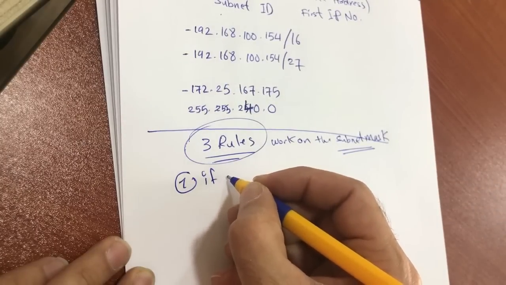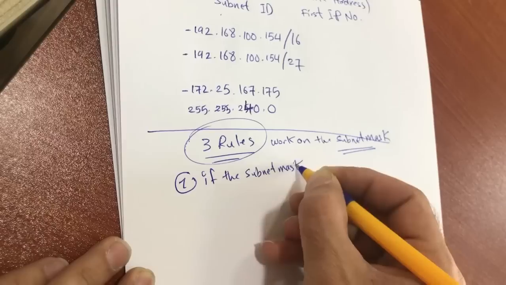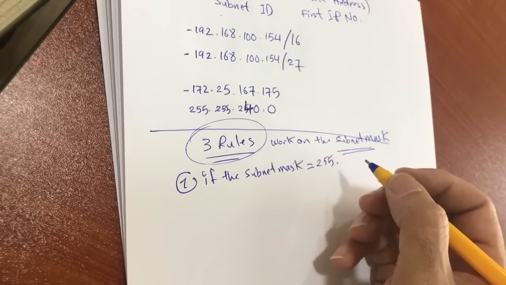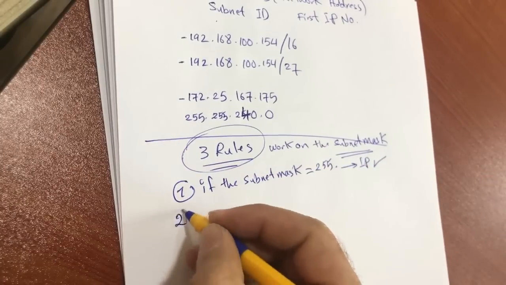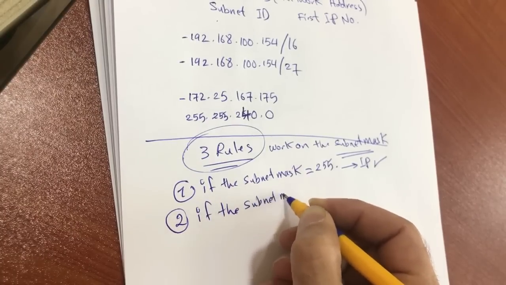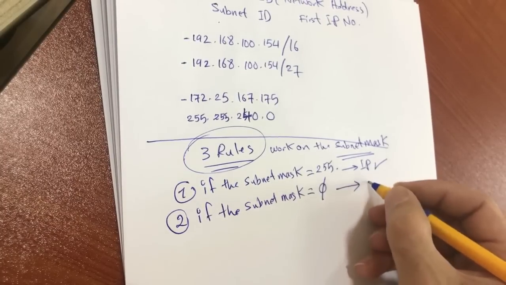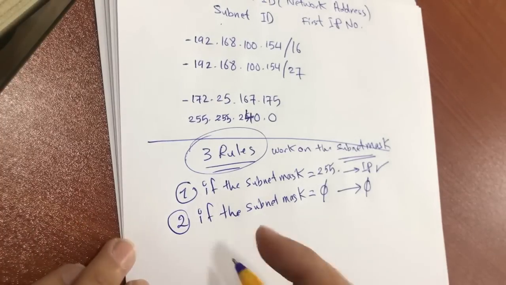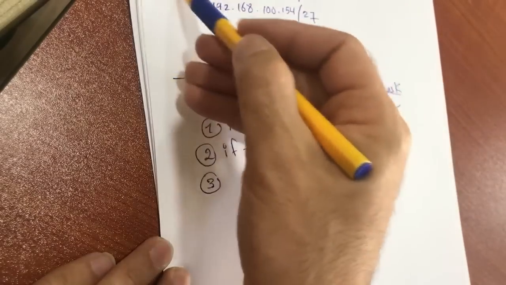If the subnet mask is equal to 255, you put the IP number as it is. But if the subnet mask is equal to 0, you put 0. So let's work on these 2 rules and then we go to the third one. I will take the first example.